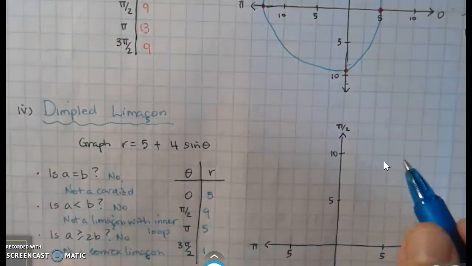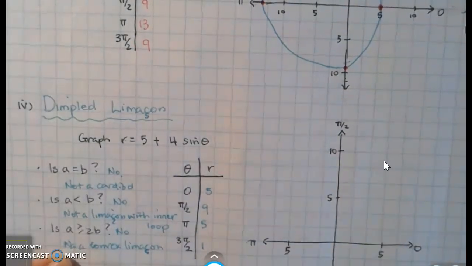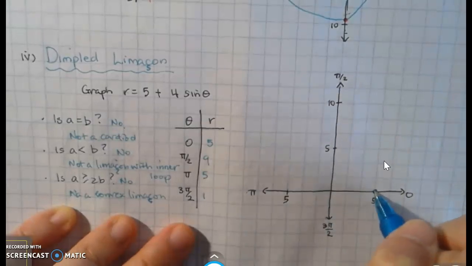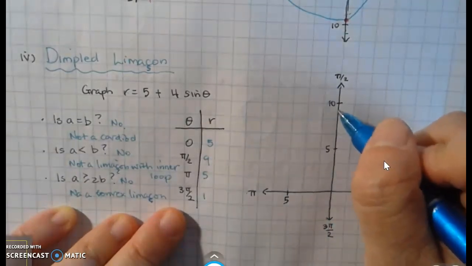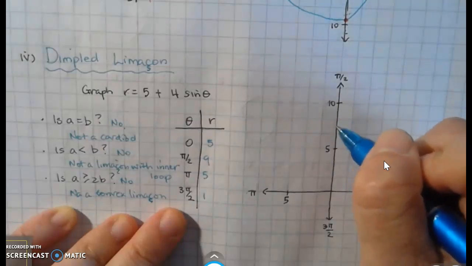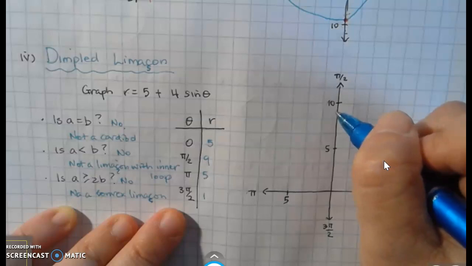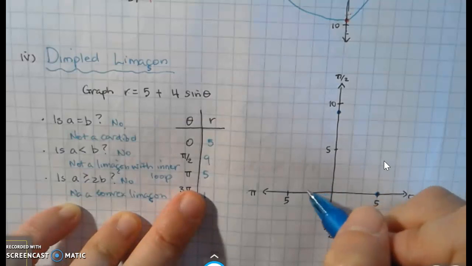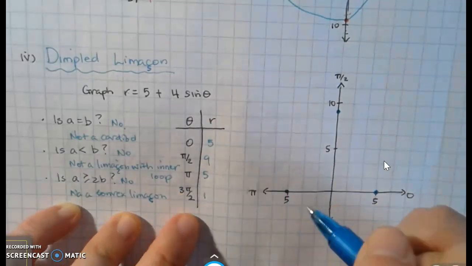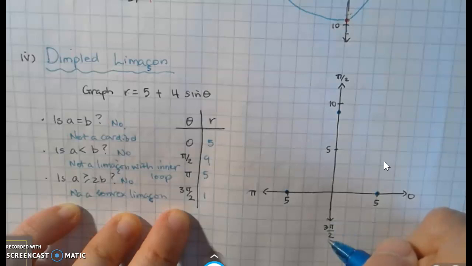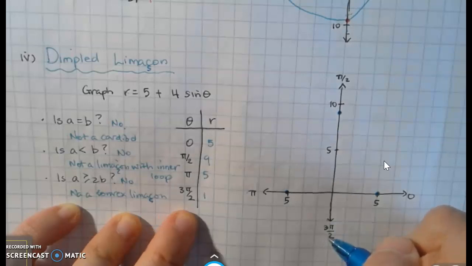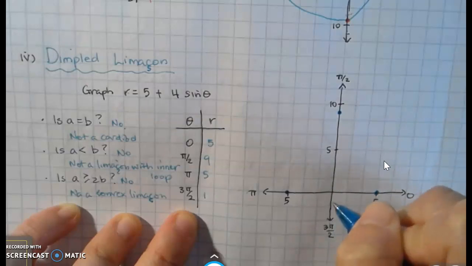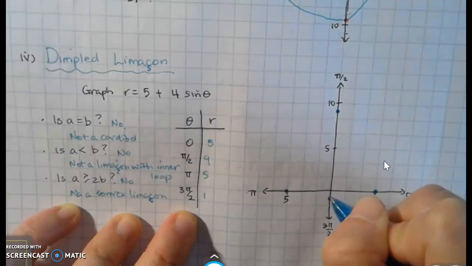Okay, so then let's try to graph that. Where are my key points? Here we go. At 0, it's going to be a radius of 5, at pi over 2 a radius of 9. So in between it's going to be approximately 7.5, so I'm going to say about here. And then at pi, it's going to be 5 again. And at 3 pi over 2, over here, the radius is going to be 1. So 5 is over here, so a radius of 1 is going to be approximately here.